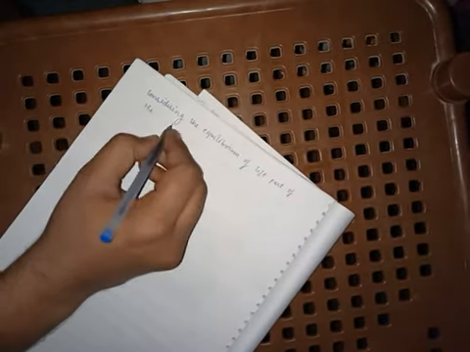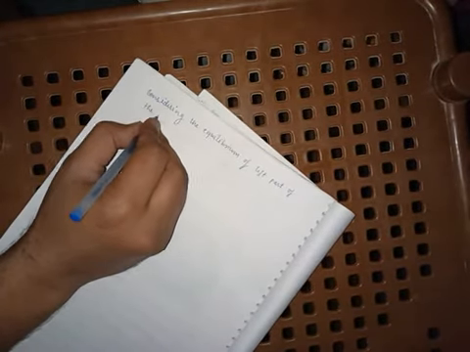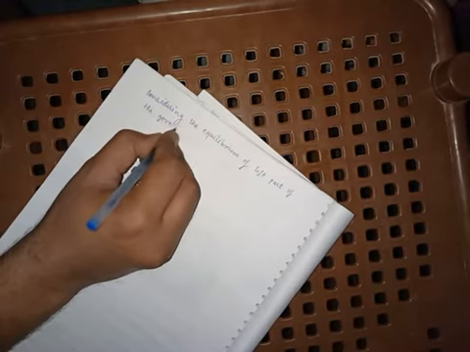So the left side of this governor, we are considering the equilibrium of that part only.